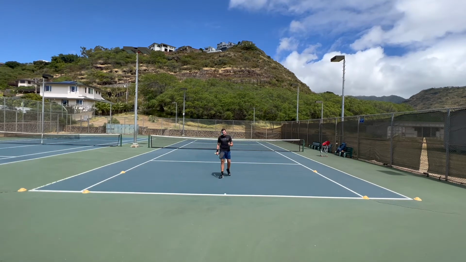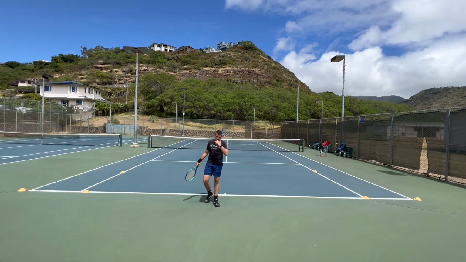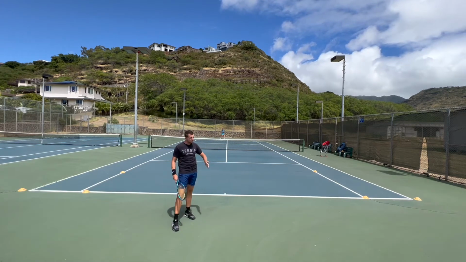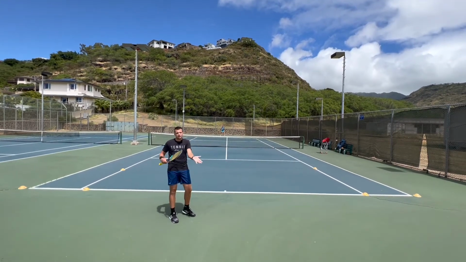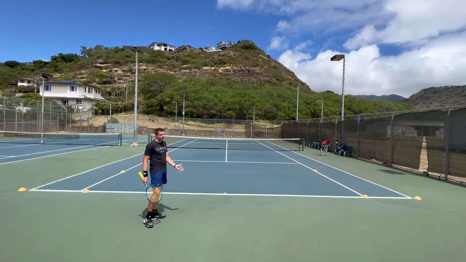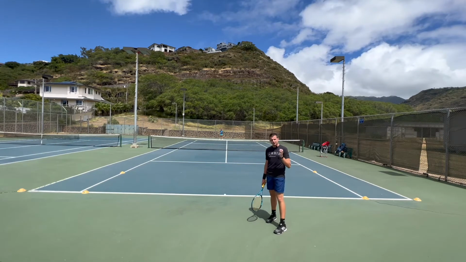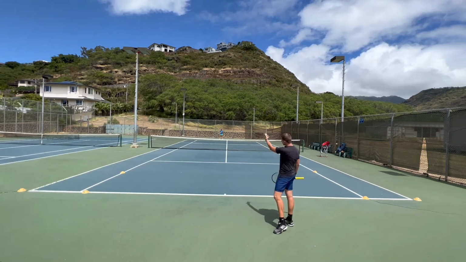That, most of the time, works against even very high-level players. As you can see, for example, on the Pro Tour, Nick Kyrgios uses that quite a lot against players like Nadal that tend to be way further back on the defense because they feel comfortable hitting it very hard from back there.